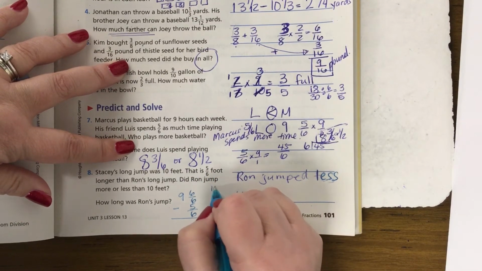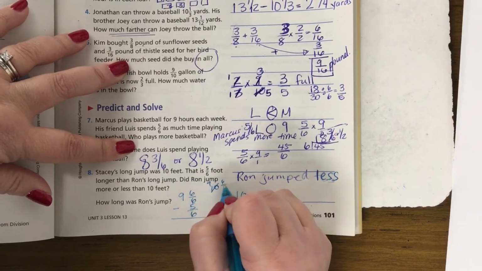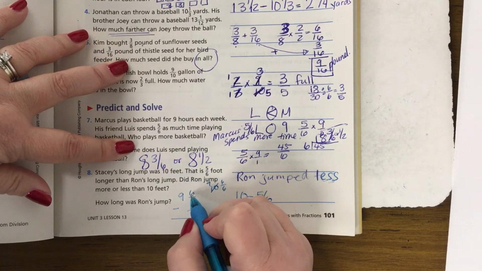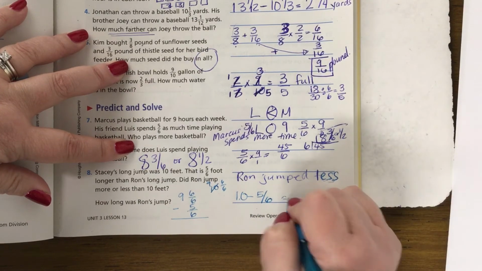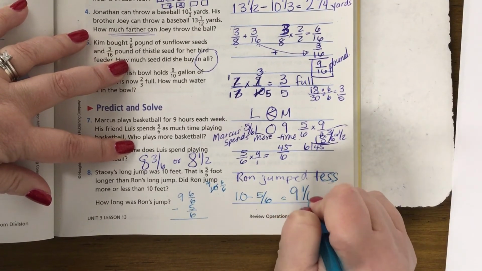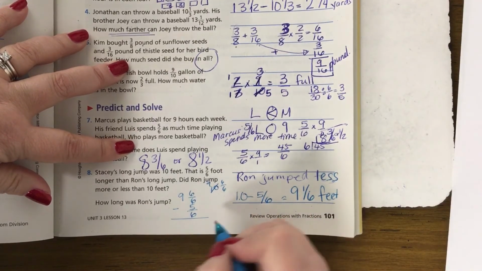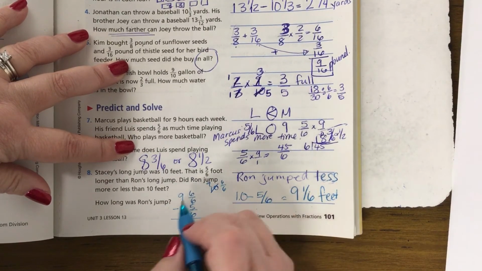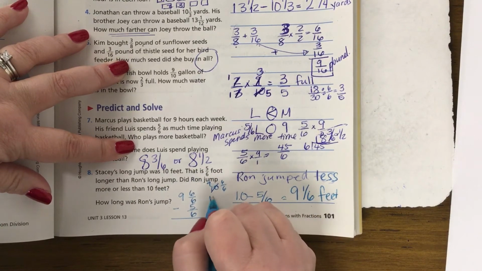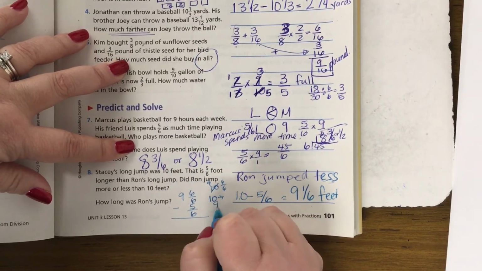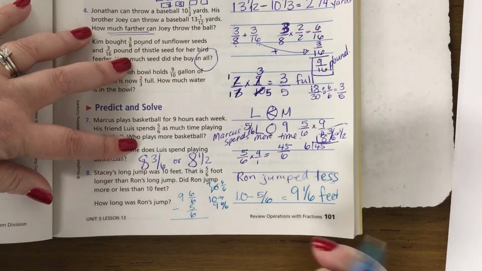Actually, what I did is I took the 10 and I borrowed a whole 1. And then 6/6 minus 5/6 is 1/6, so 9 1/6 feet. And really what I did is I subtracted. So I changed 10 into 9 6/6 feet, which is the same amount.